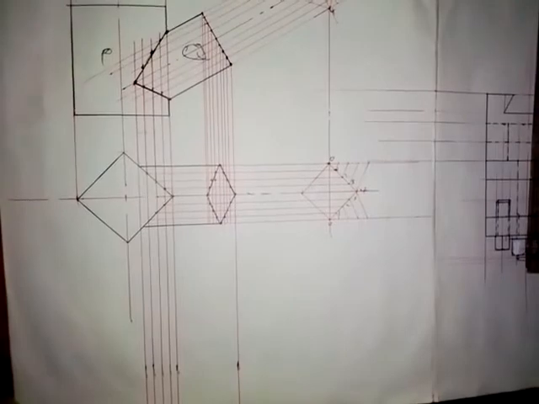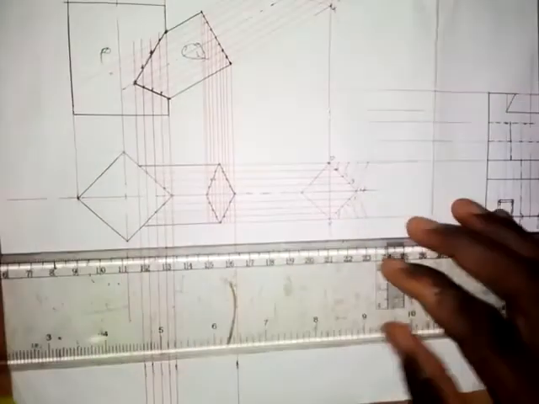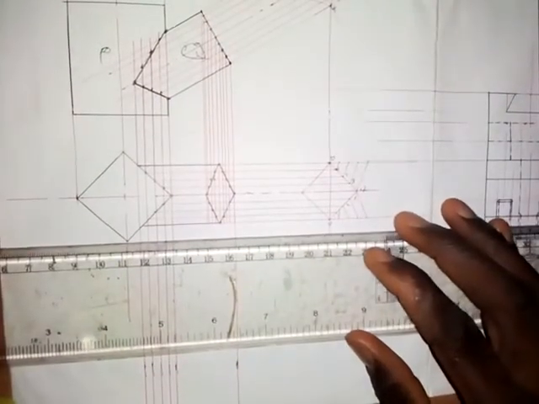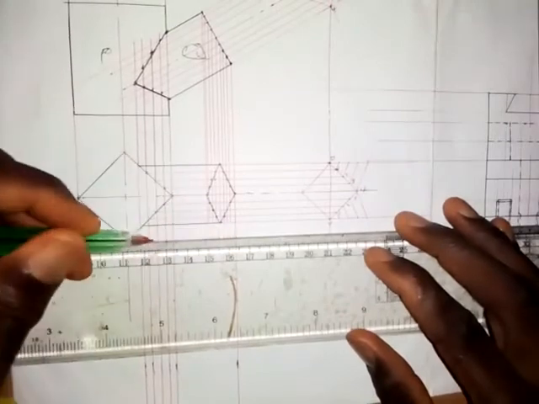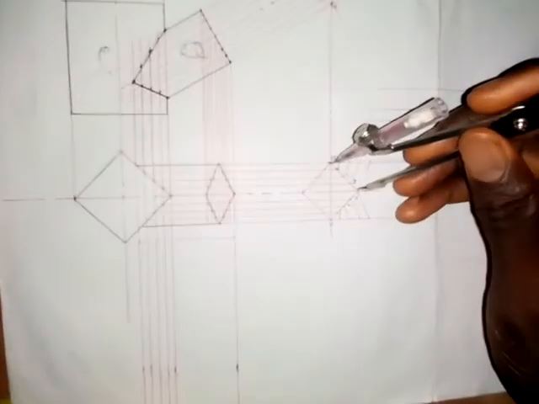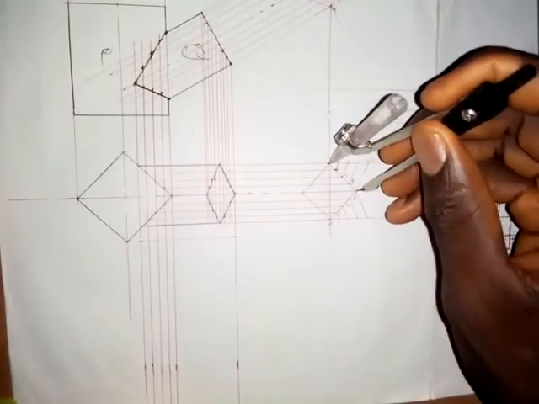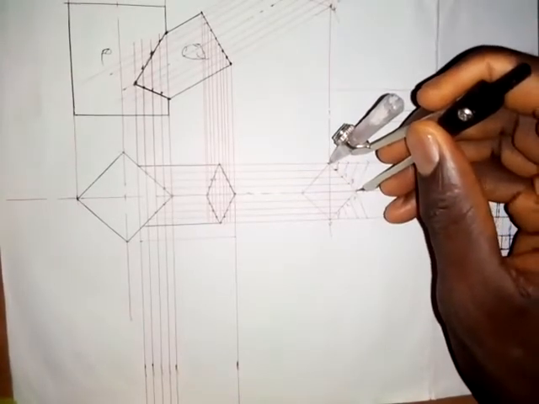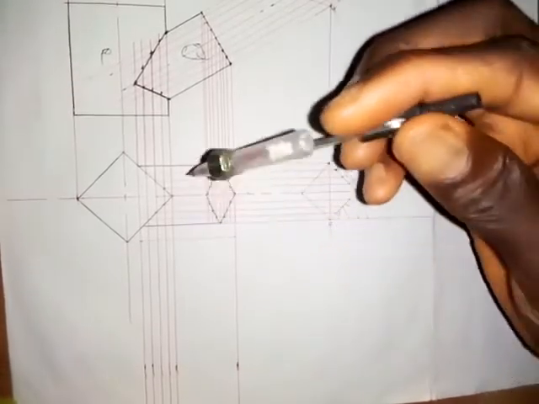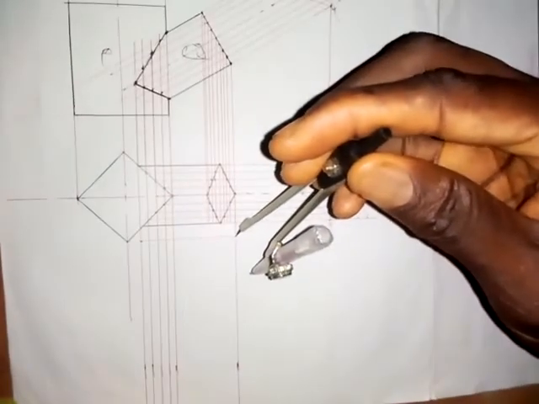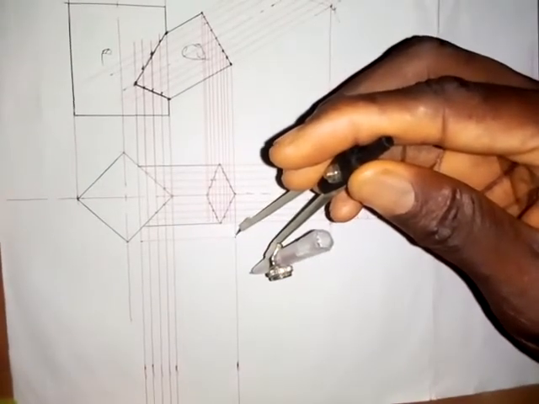Alright, the next thing that I'm going to do is that I will set a vertical line here. Then I will take my compass, take this distance from here to here, which is 20. So I put it here, because by the time I open it, it has 4 sides.